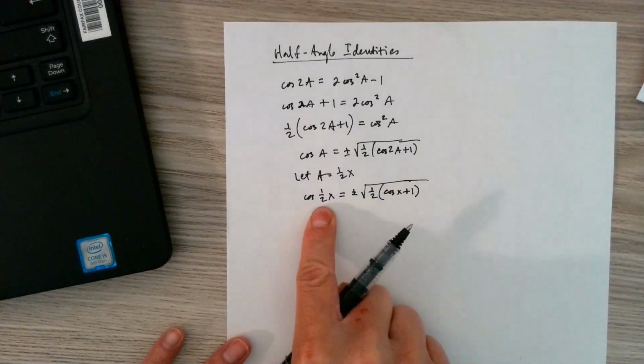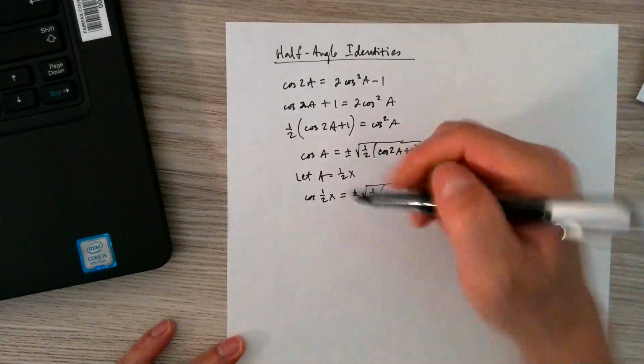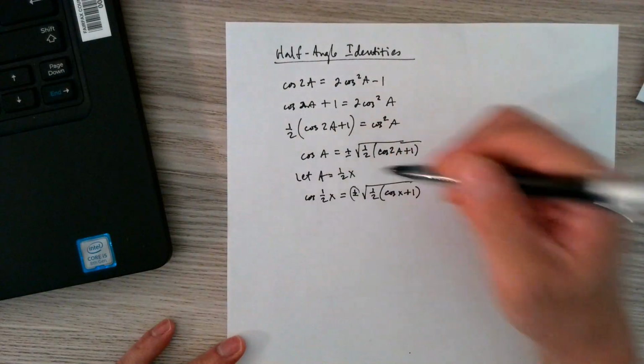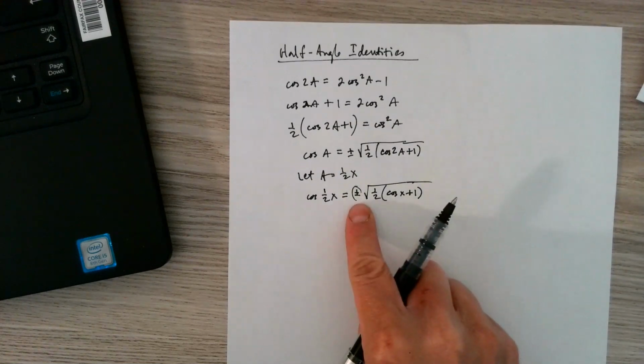So now I have a half-angle identity. Cosine of 1/2 x equals this. Now the plus or minus actually will not be in your final expression, and you'll see why later. But for now, I'll just leave it there.